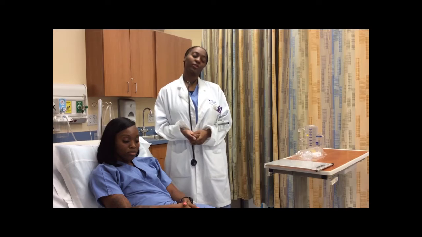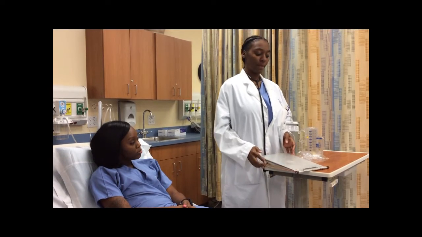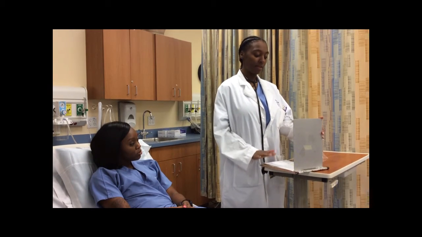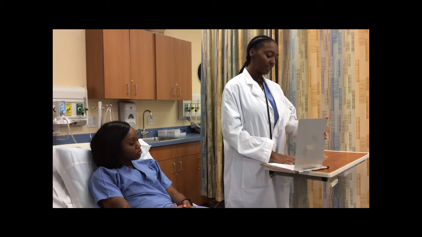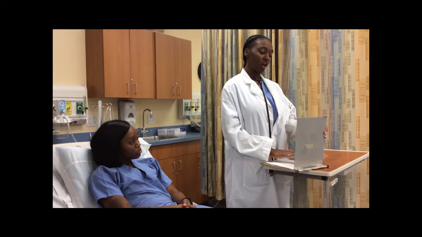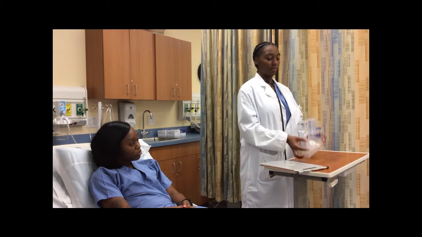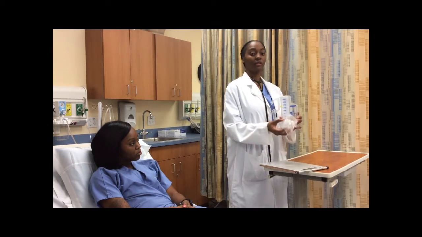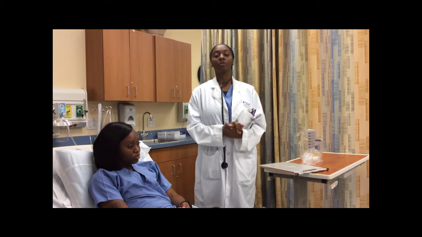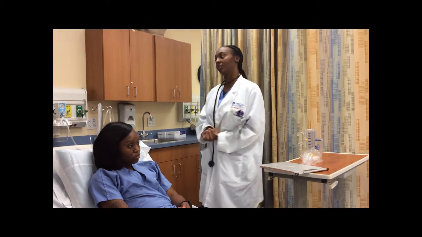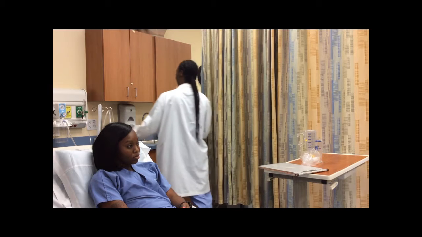I start my demonstration with the MD orders. I verify the MD orders. I check to make sure are there any indications or contraindications. I gather the equipment, which is the mouthpiece and the incentive spirometry device. And now I'm going to wash my hands, and I'm going to don my PPE. And I'm going to wash my hands for 15 seconds.